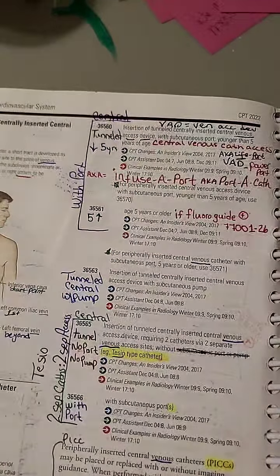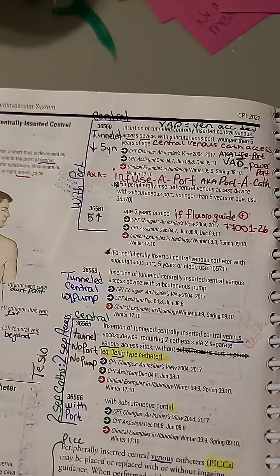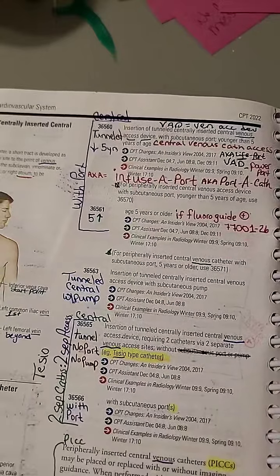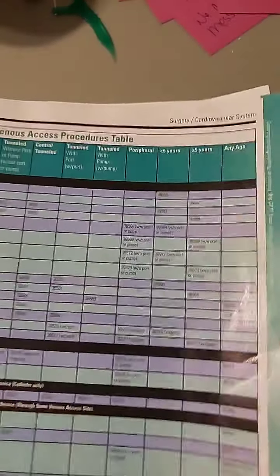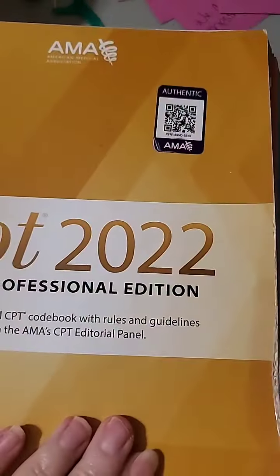Yep, that's the hydration code, our 96360 codes. Yes. Check if you are going to take your CPC exam after January 1st. You'll need the 2023 book, I believe, for sure.